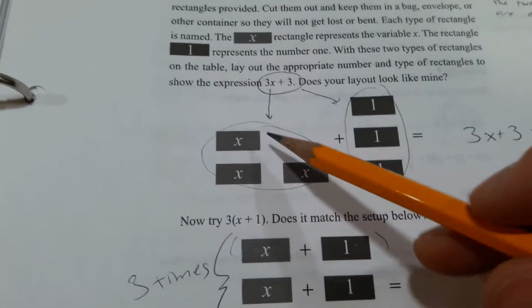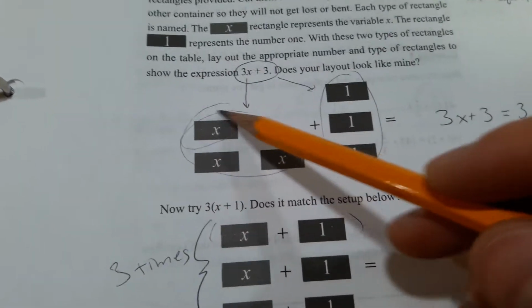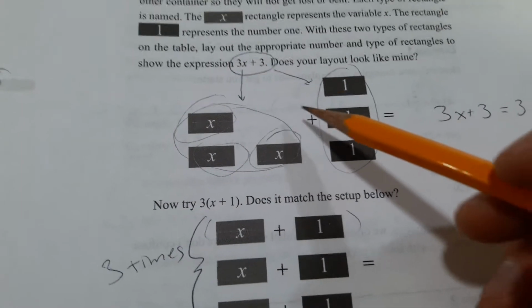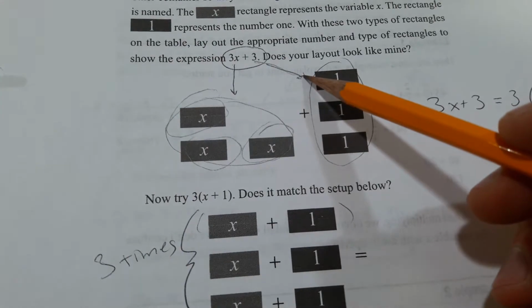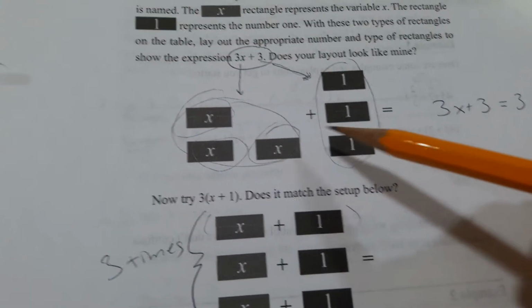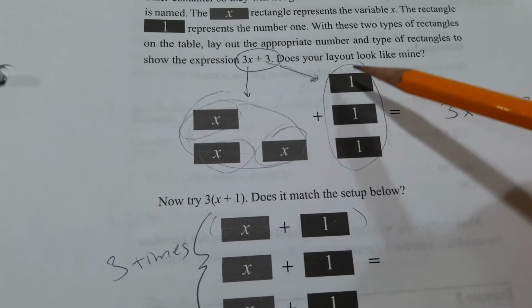Here we start out with 3x plus 3. So we have 3 individual x's, right? 3 times x is the same thing as x plus x plus x. And then we have 3, which is the same thing as 1 plus 1 plus 1. So here's 3x plus 3.